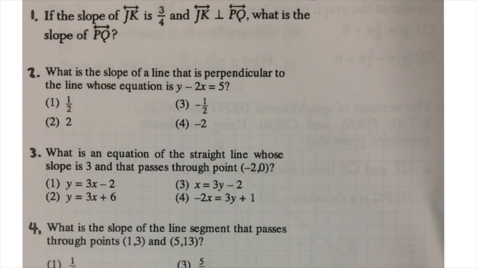Here are the answers to the exam practice. This is a variety of questions involving slope and length. Starting with question number 1, it says that the slope of JK is 3/4.